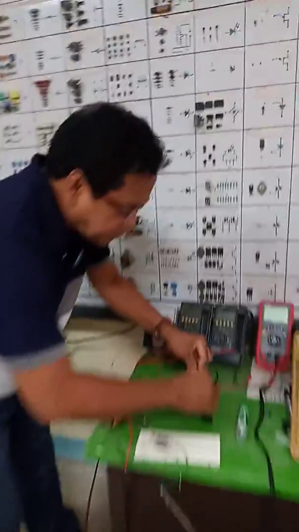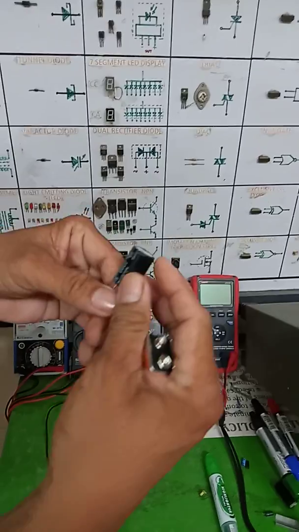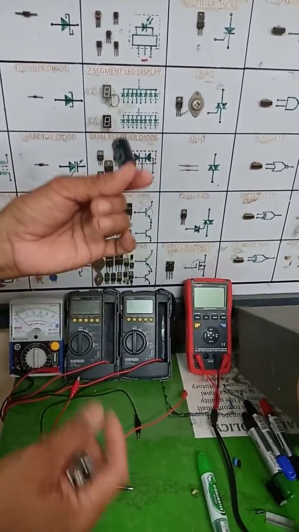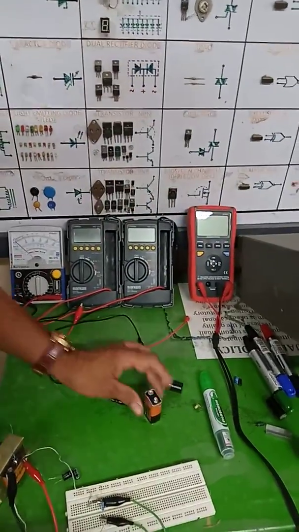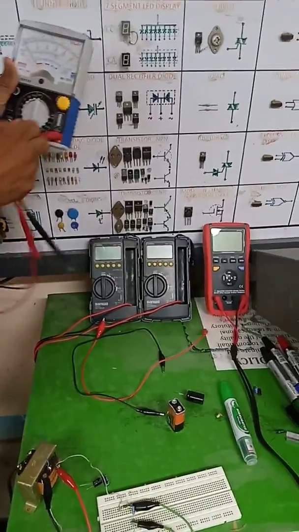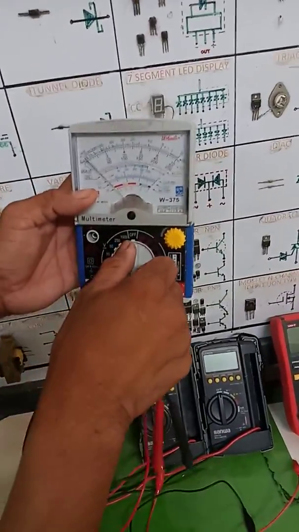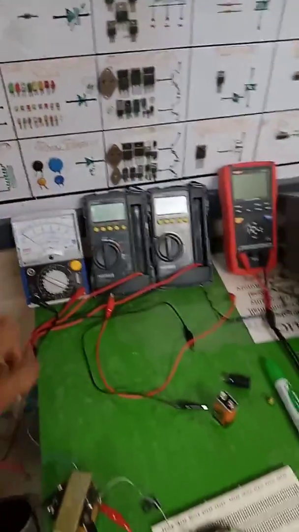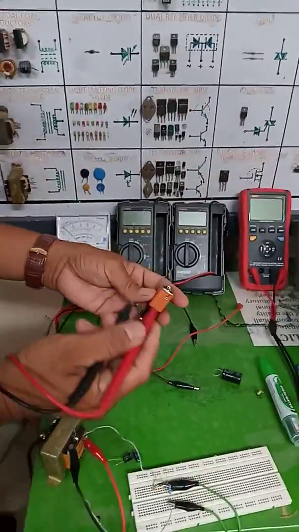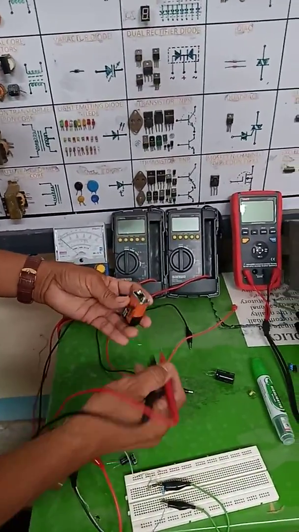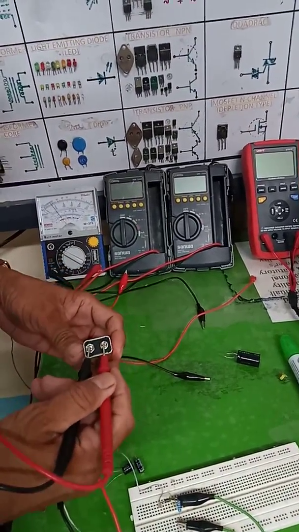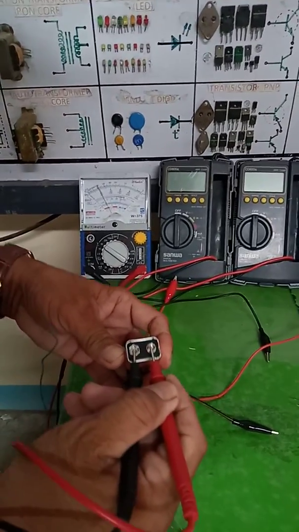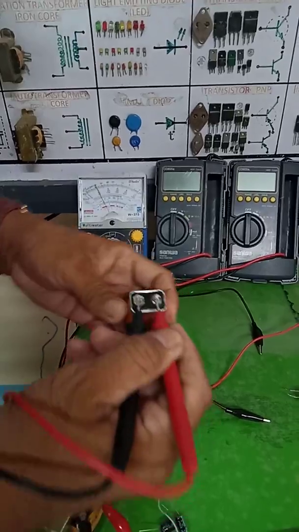We have here a capacitor with a capacitance of 2200 microfarad with a working voltage of 50 volts. And we have here a battery. Let us measure first what is the voltage of this battery using this analog multimeter. We will use 10 volts as a voltmeter range, DC voltmeter, because the voltage at this capacitor is DC. So we have here the positive side and this one is the negative side. It reads here 9.5 volts DC.